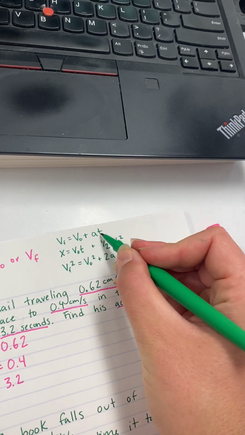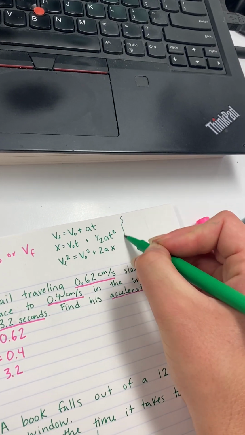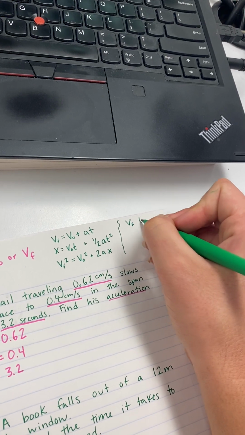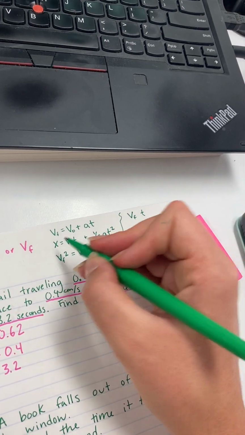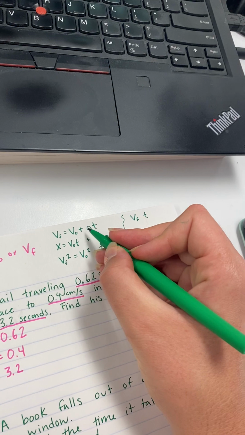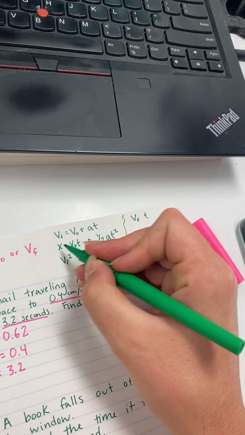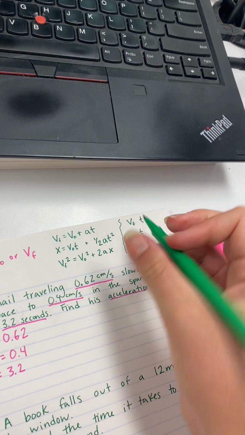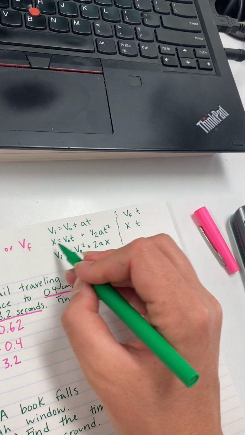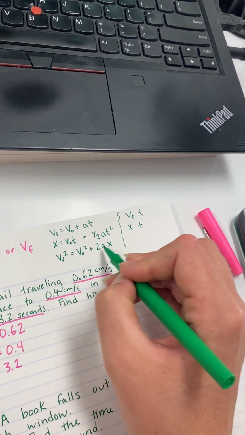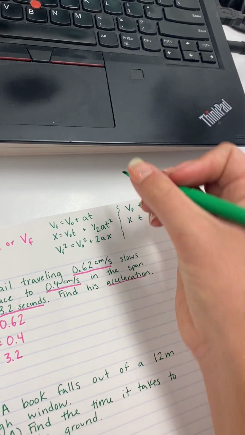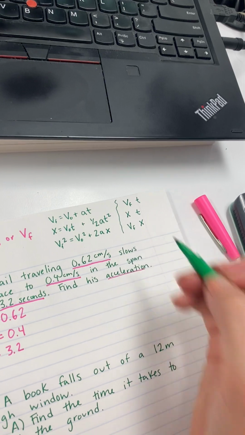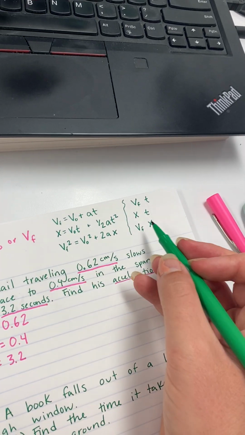Now in this first equation, I can solve for final velocity or I could solve for time, but I can't solve for distance. It's not in this problem. For the second equation, I could solve for X or I could solve for T, but I can't solve for final velocity. It's not in this problem. For the last equation, I could solve for V final or I could solve for X, but I can't solve for T. It's just not there.